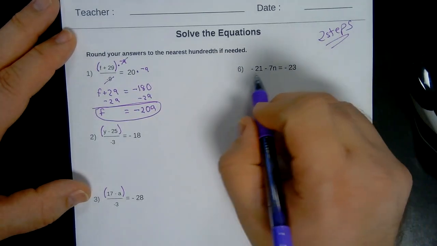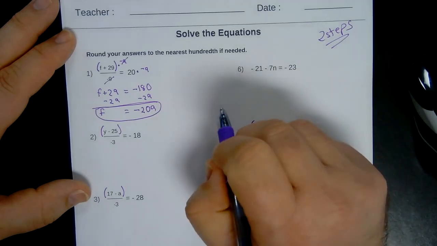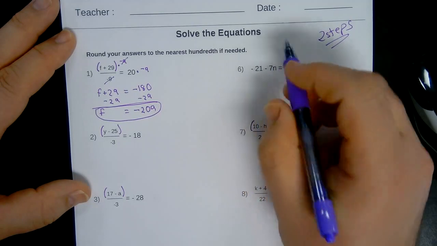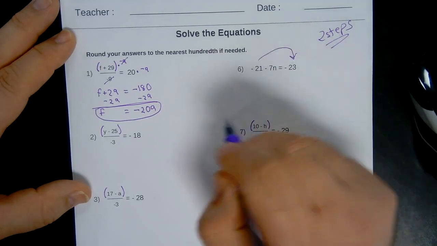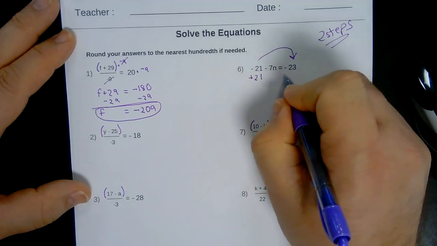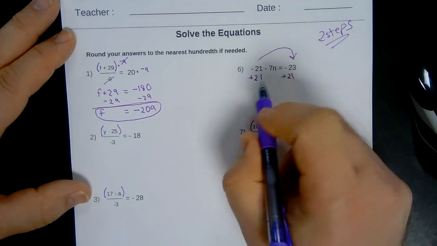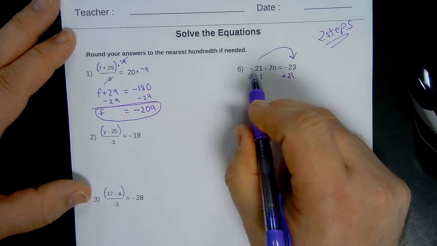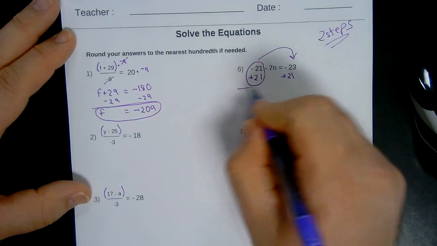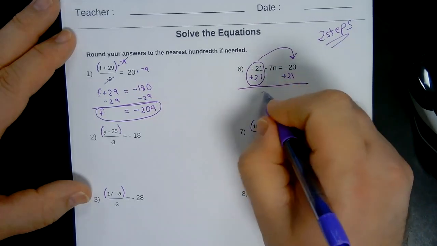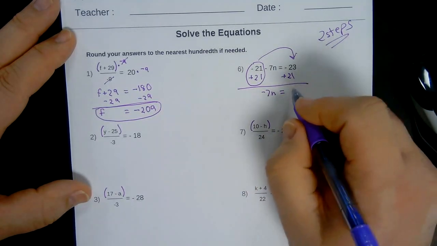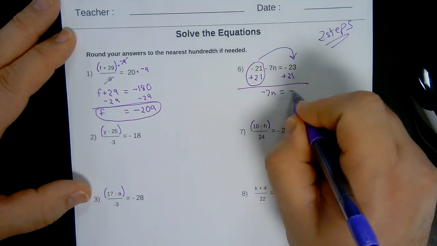Okay, jumping over to number 6, right across the page. Let's take a look here. We have negative 21 minus 7n equals negative 23. So I notice there's a variable right here. Negative 21 is right here. I'm going to send this negative 21 over to that side right away, so I'm going to add 21 first. Notice this was a negative. The opposite of a negative is positive, so it's gone now on the left hand side. So we get negative 7n equals negative 23 plus 21, which is negative 2.